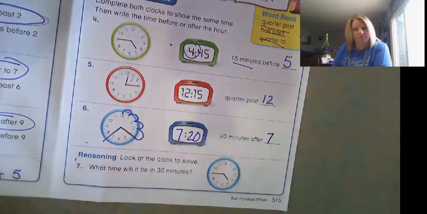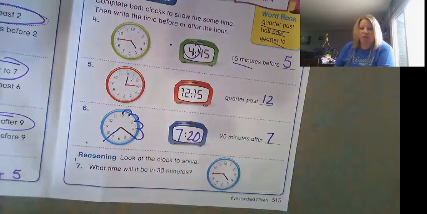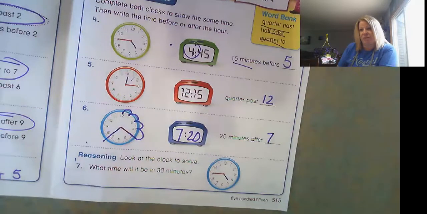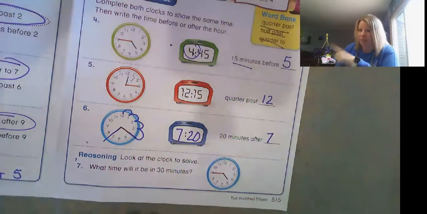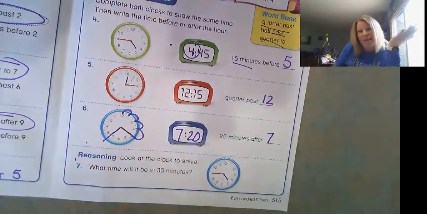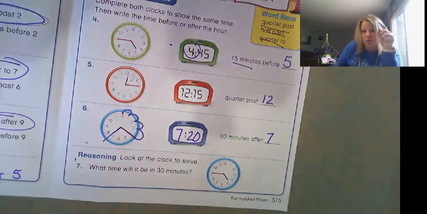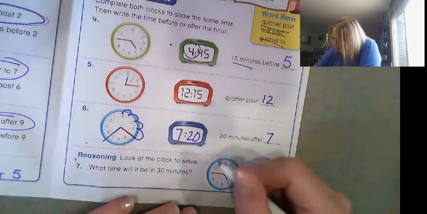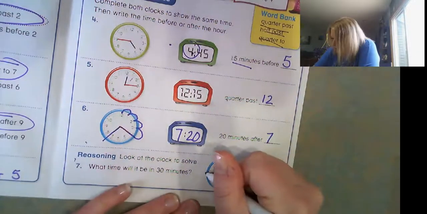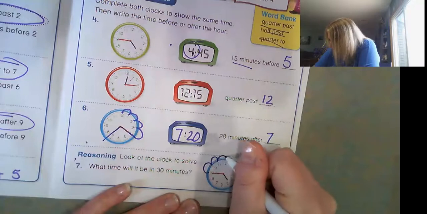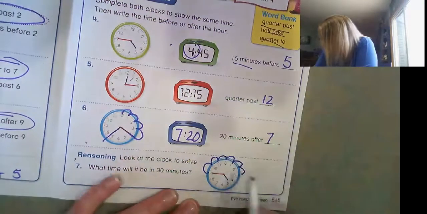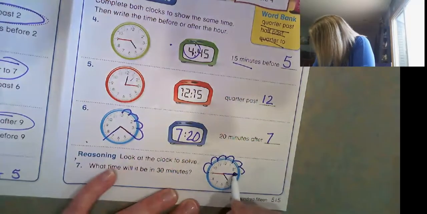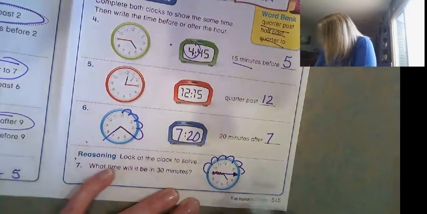20 minutes after 7. Look at the clock to solve what time will it be in 30 minutes. So you have to tell the time and then predict what time it'll be in 30 minutes. You actually don't even have to tell the time right now. Just move your minute hand a half an hour. So a half an hour is 30 minutes. Remember, half of 60, 30. So I'm going to move my minute hand. 5, 10, 15, 20, 25, 30. Oh, so my minute hand is going to be pointed at the 3. So it's not going to be there anymore.